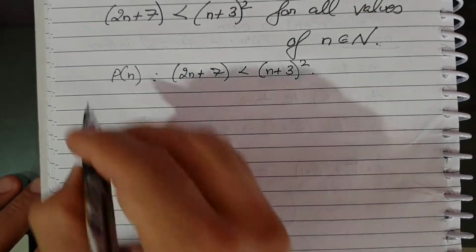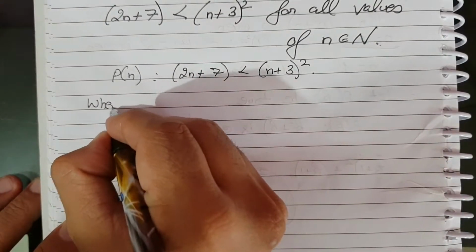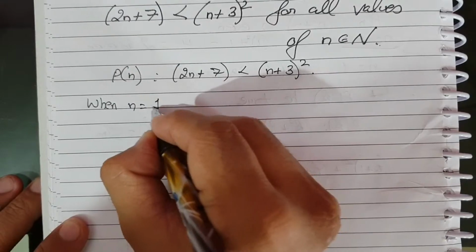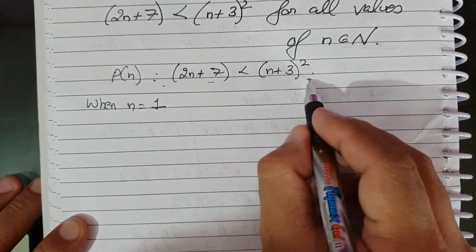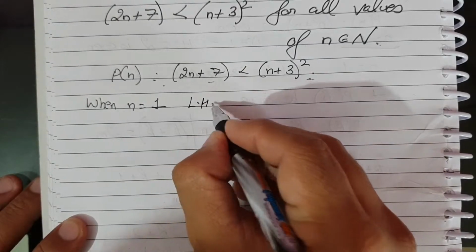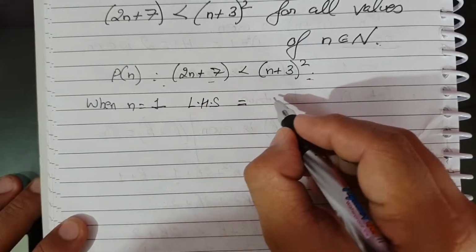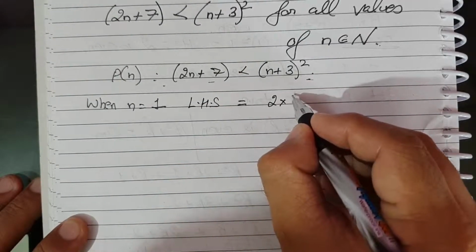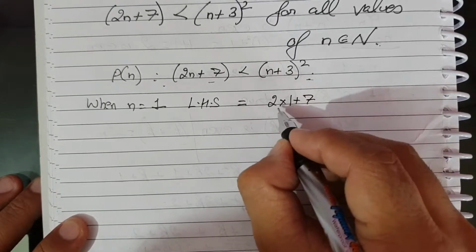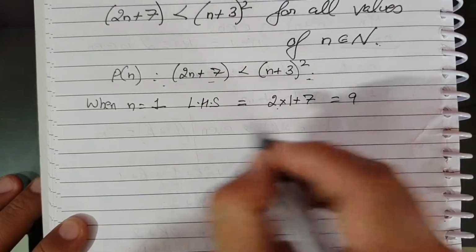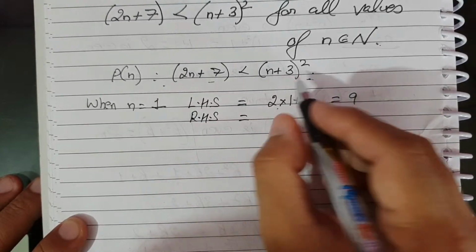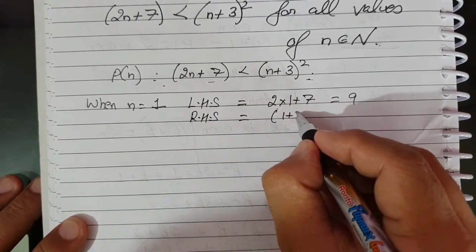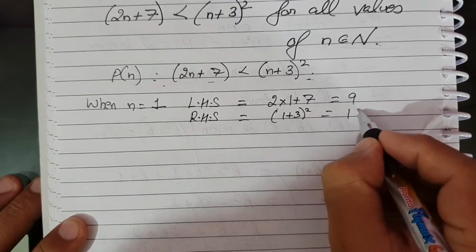Now when n equals 1, so you see that, this is LHS, this is RHS. So LHS is actually 2 into 1 plus 7, 2 plus 7 which is 9. Now you see RHS is equal to (1 plus 3) whole square which is 16.